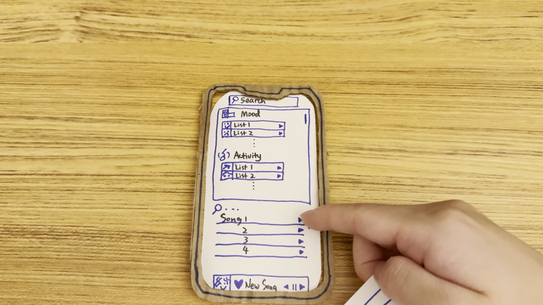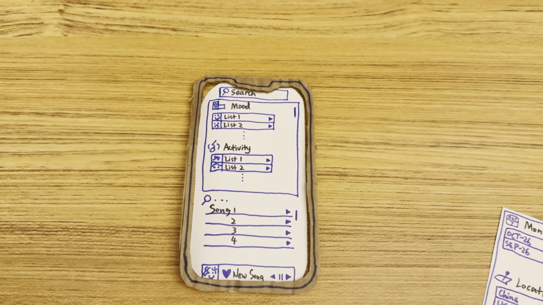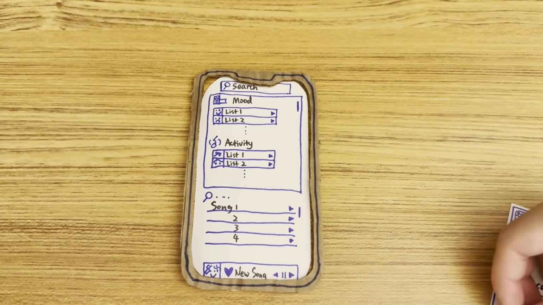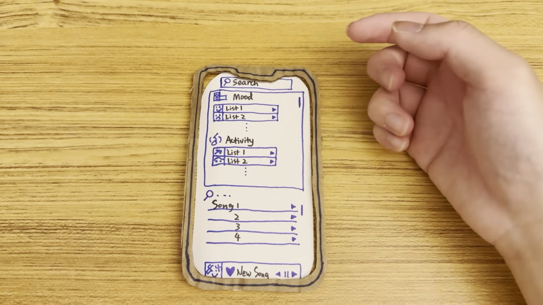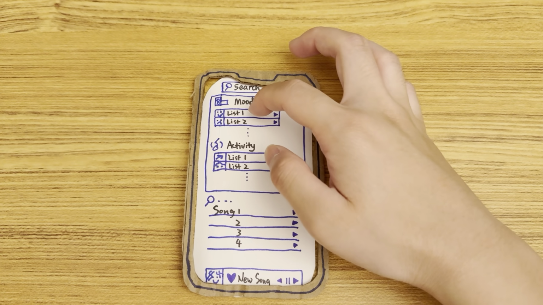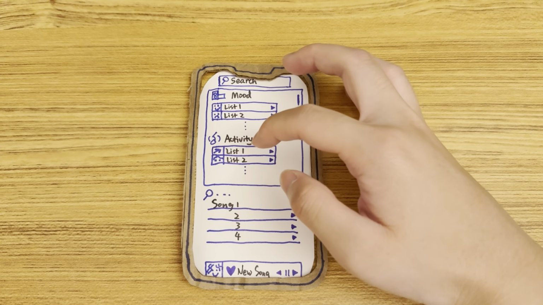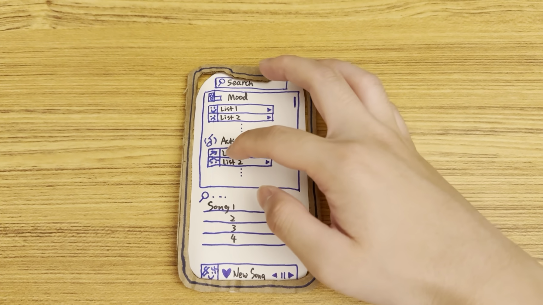What's new regarding this design is that we have a top half of the searching UI, including a separated categorical list that we created before. So in the top, we have things like mood, which basically categorizes different moods. We have different lists under the category mood, like a happy list, a sad list. Regarding activity, this one will be exercise, this one will be driving, and we can scroll down under each category to see more within that category. We can also scroll down the categories.